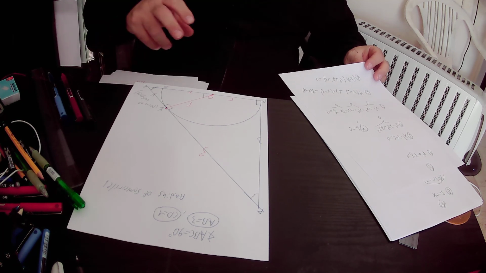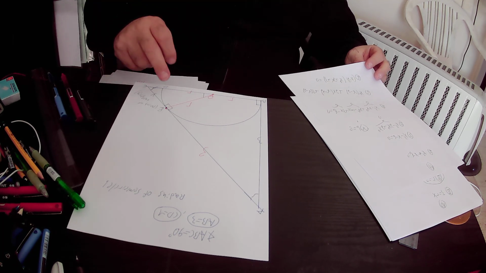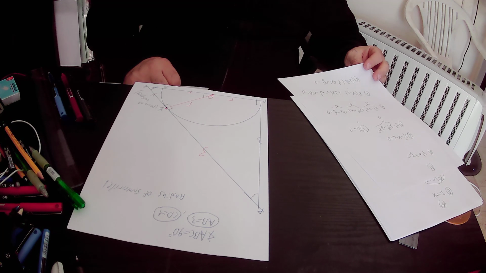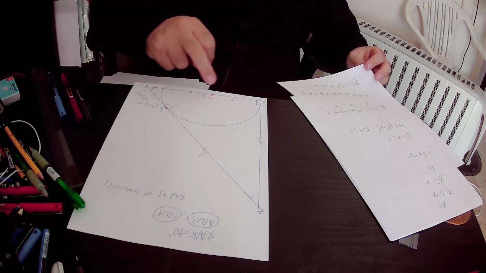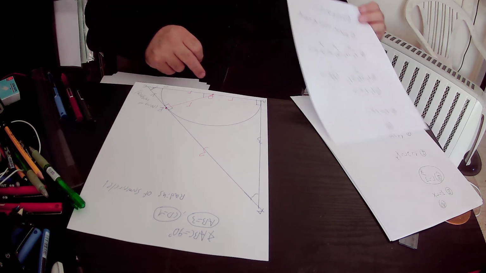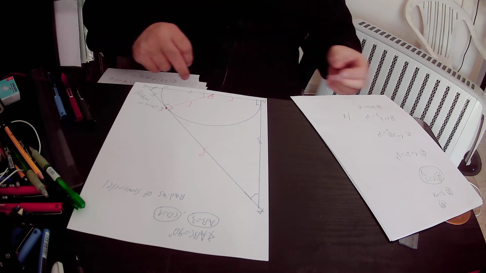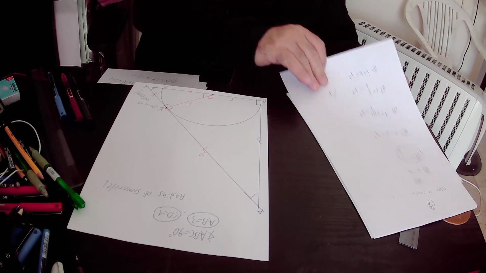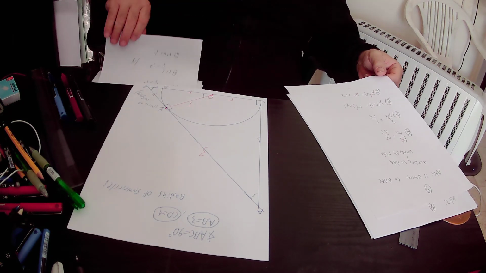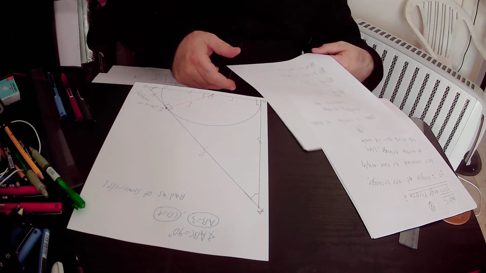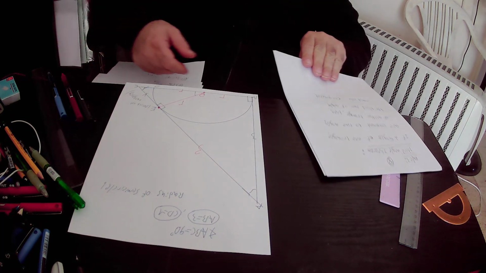Inside the triangle ABC we have a semicircle. The touching points between the circle and the triangle are two points. The first point is point E, the second point is point B, and we want to find out the radius of this semicircle.